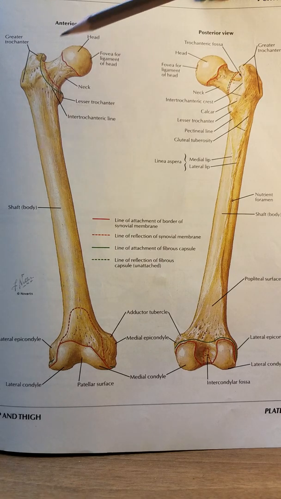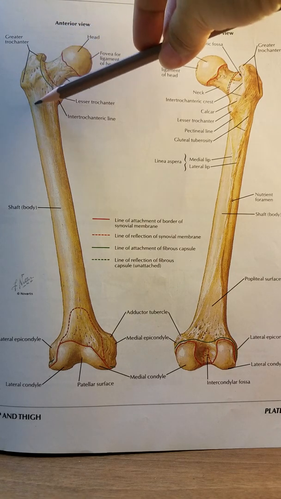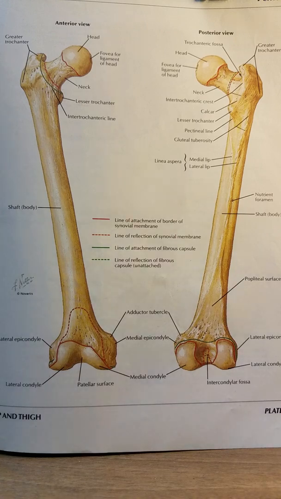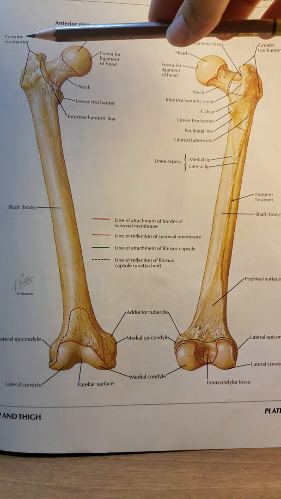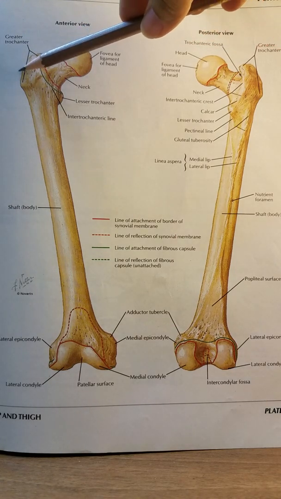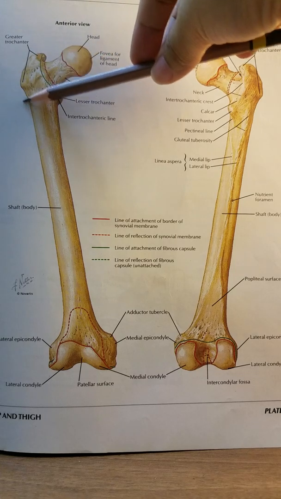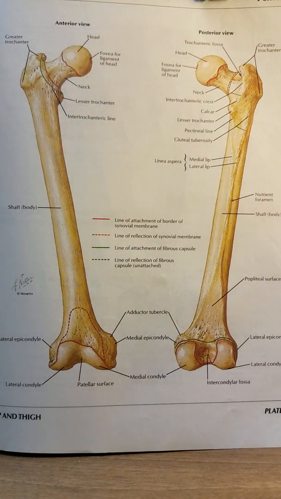Now then it has a lateral surface. All of these, the apex and the surfaces, are of the greater trochanter. So here you will have the lateral surface, and the lateral surface has an oblique ridge on it.